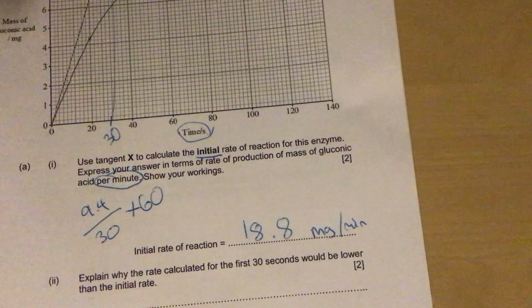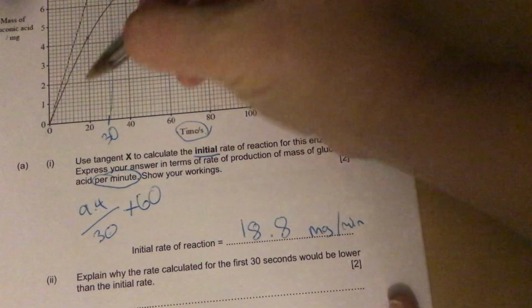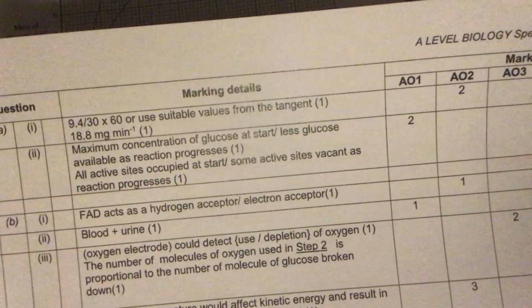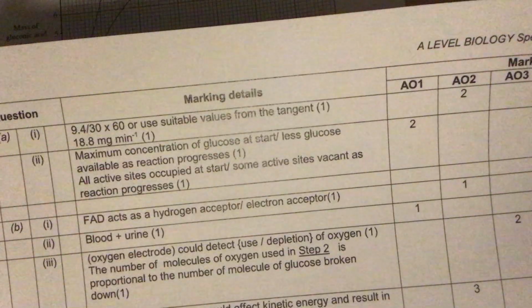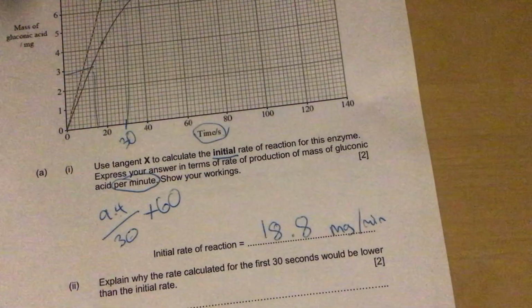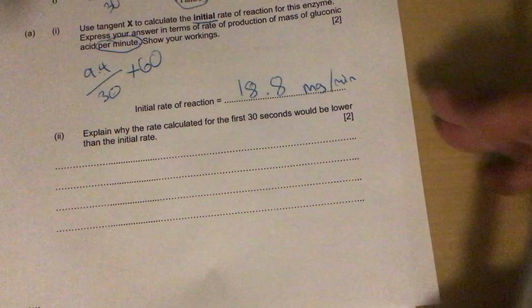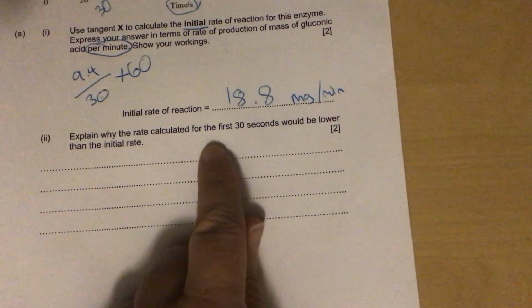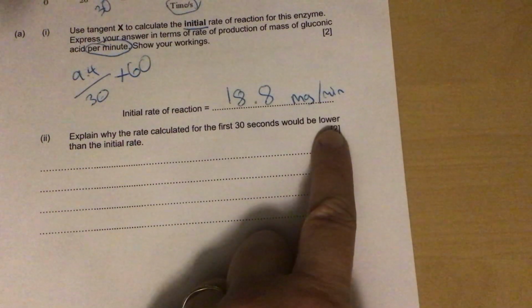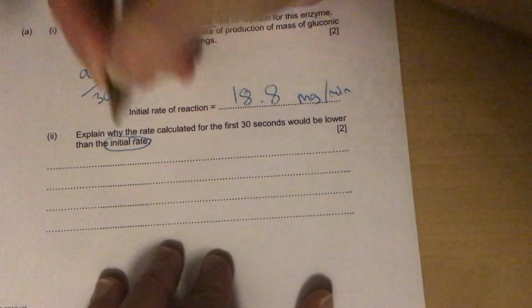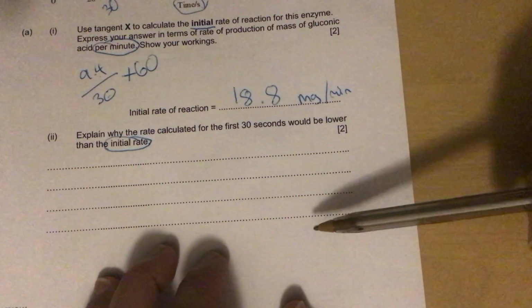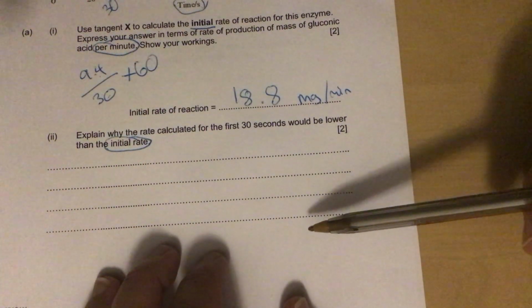You can do it with different numbers. Let's say you're doing it with a slightly smaller triangle here, but it may just not be as precise. Mark scheme is here if you wanted to screenshot it or pause it quickly. Right, then the question was, and I'm going to rephrase that question afterwards: explain why the rate calculated for the first 30 seconds would be lower than the initial rate. Let's rephrase it. Why is the initial rate higher than if you took an average for the first 30 seconds? What happens in the initial rate to make that initial rate higher?